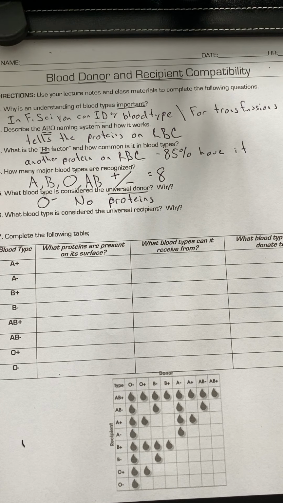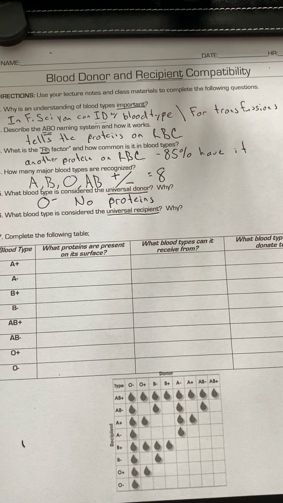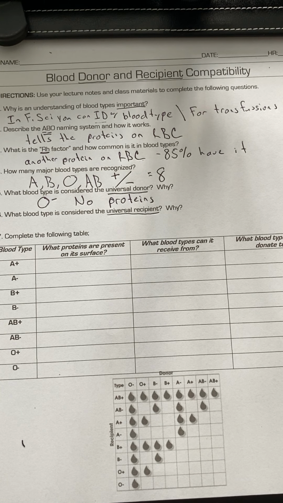So if we look at what would be then the universal recipient, who can receive all blood types, who can get every single blood type, and they're not going to have any problems, which is another way of saying, who can take blood types and not have any proteins in their system that they're not used to or that their body would treat as a foreign invader.